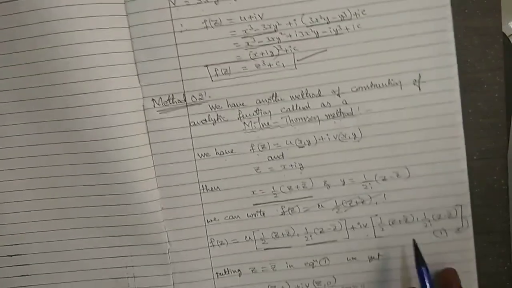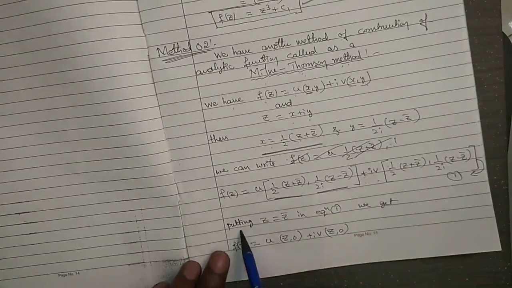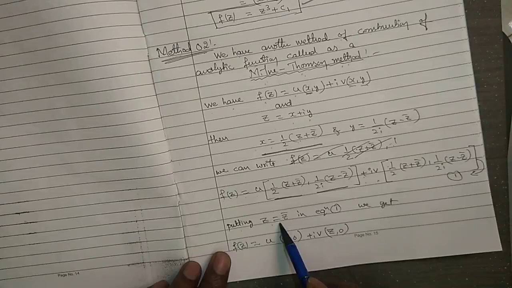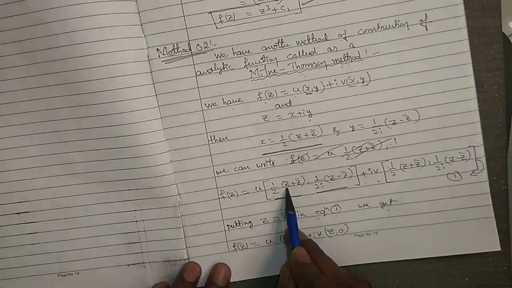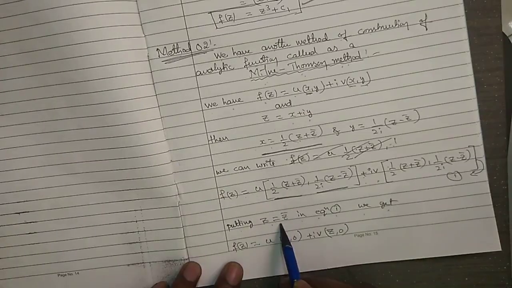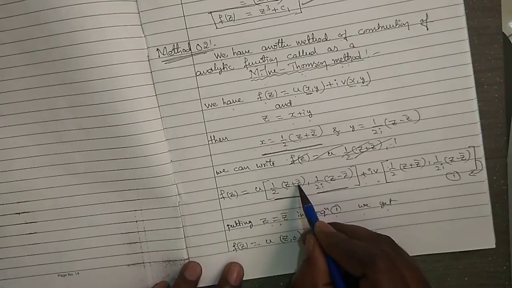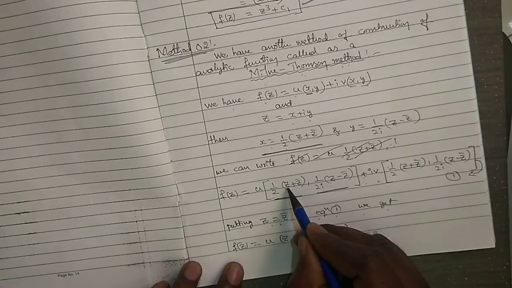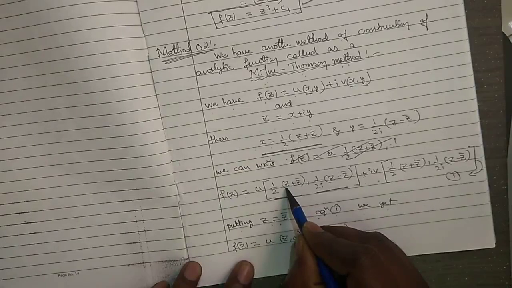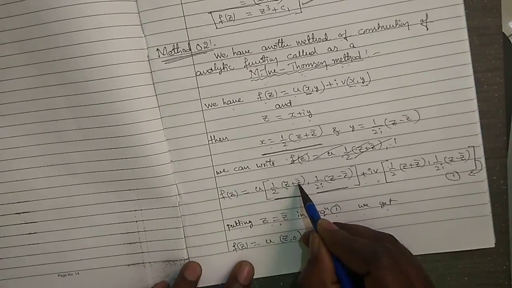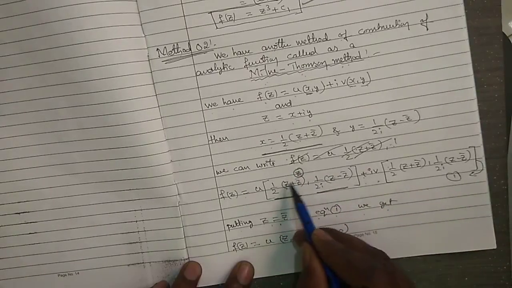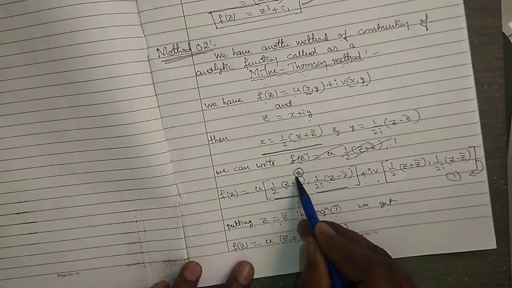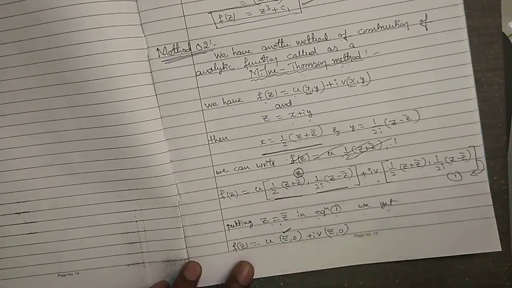This one I am going to call equation number 1. Next, putting z bar equal to z in equation number 1, we get this. If I substitute z bar as z, the 2 times z becomes 2z, then the 2 gets cancelled and z is left out.